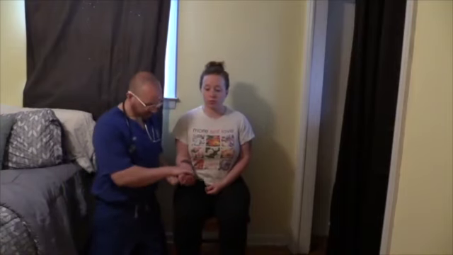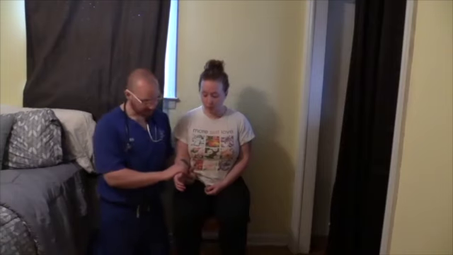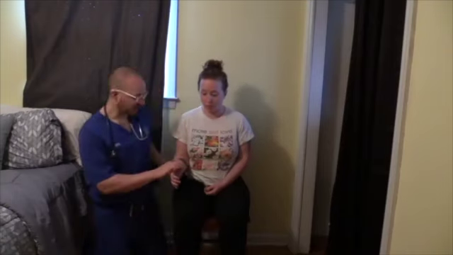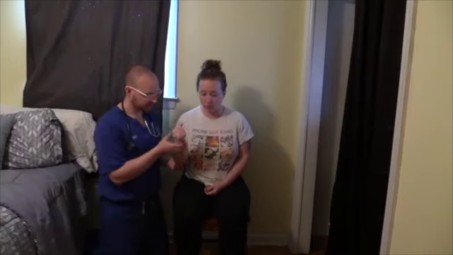Good. And now for C6, I'm going to be pressing on her wrist right here. She's going to flex her bicep. Good. And then she's going to supinate. Good. And then for C6, it's the wrist. We're going to pronate that wrist. Good. And we're putting resistance on it. For C7, I'm going to ask her to extend that tricep.